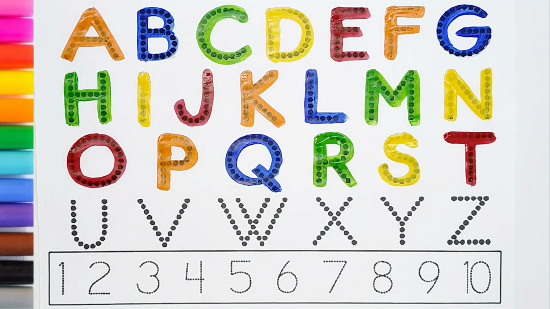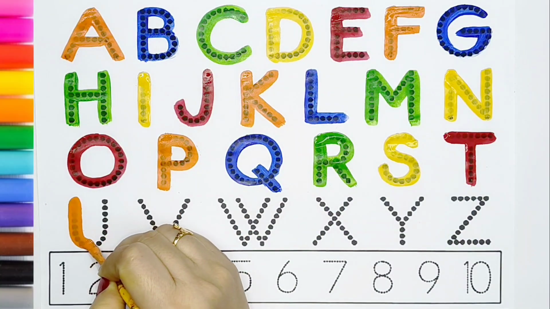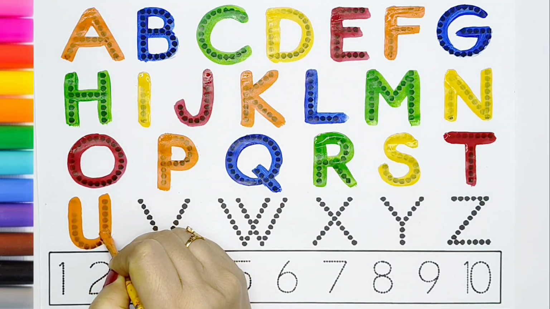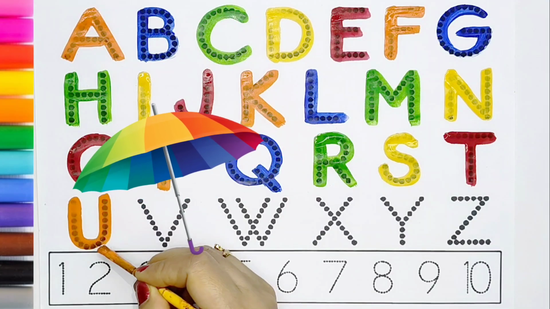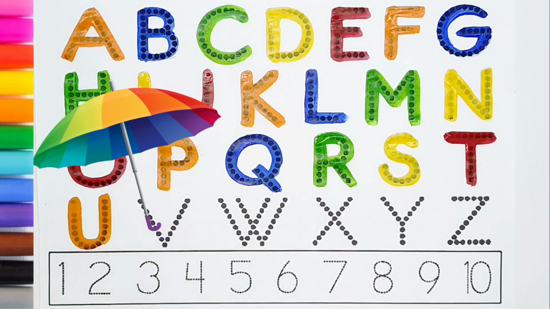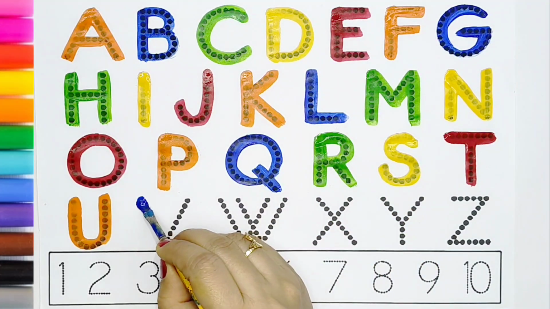Orange color. U. U for umbrella. Blue color.